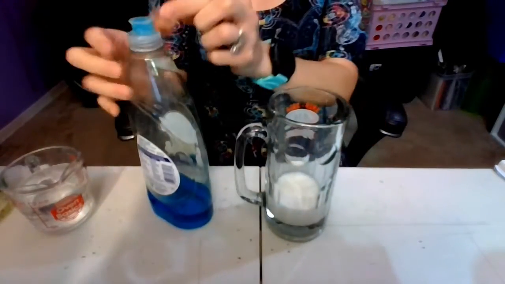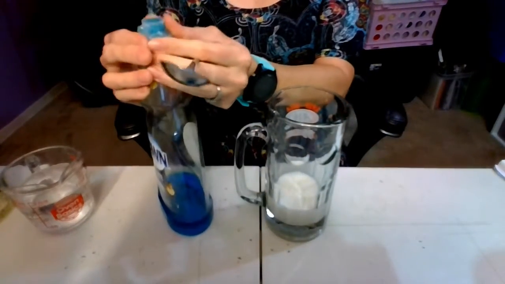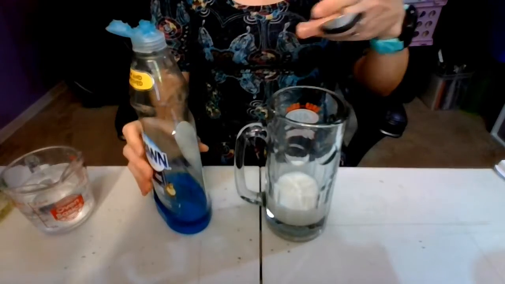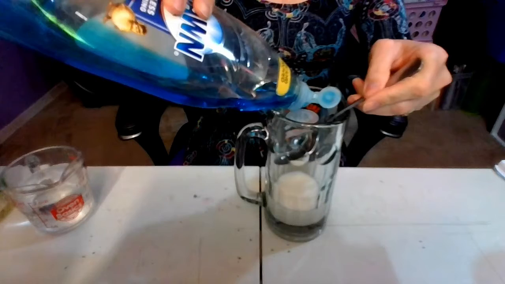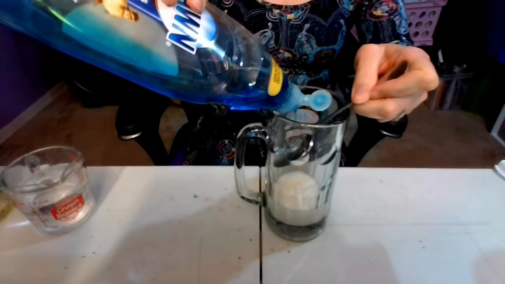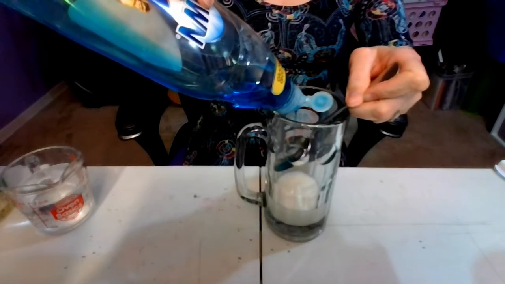So we are going to start with our soap. And how I'm going to do this is I'm going to drip it along my spoon.